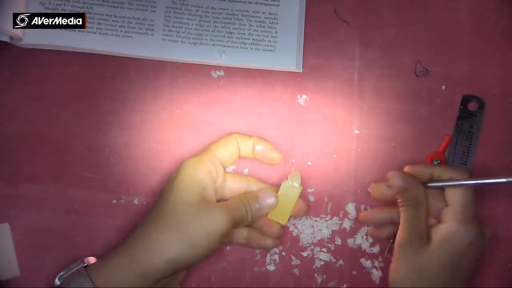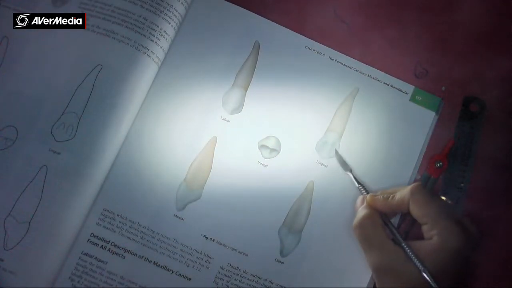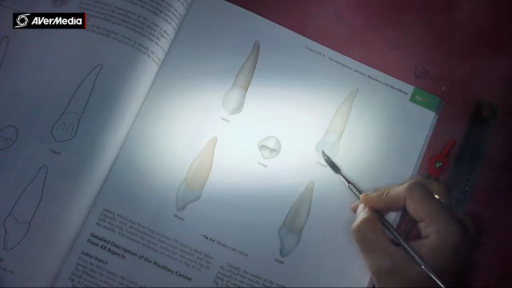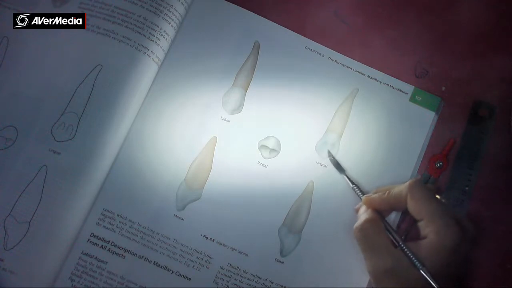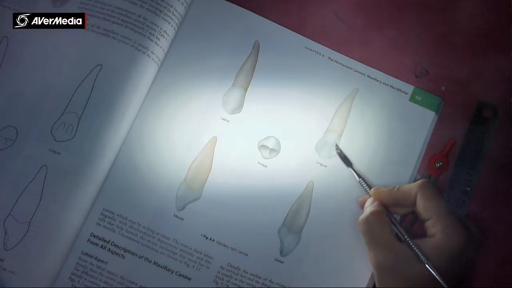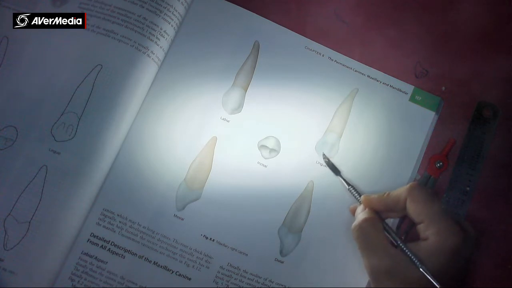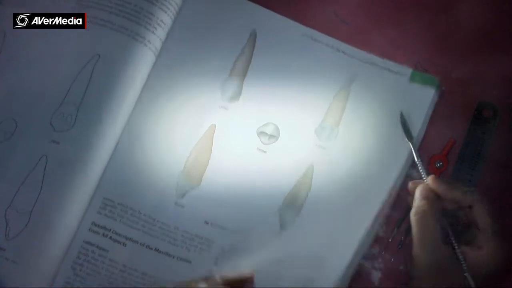So after doing this, we will go to the lingual aspect. In the lingual aspect you can see the lingual fossa, and this is the cingulum, and this is a lingual fossa. There are two lingual fossae for the canine, and this is the central lingual ridge. So you should draw two triangle shaped areas on the lingual side, leaving the central lingual ridge prominent.